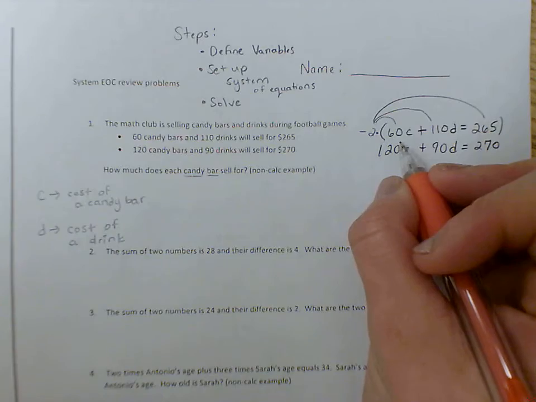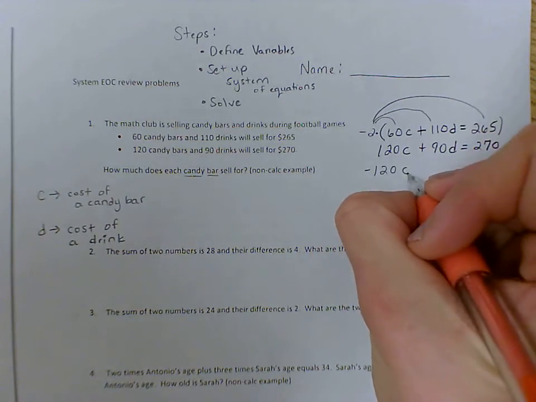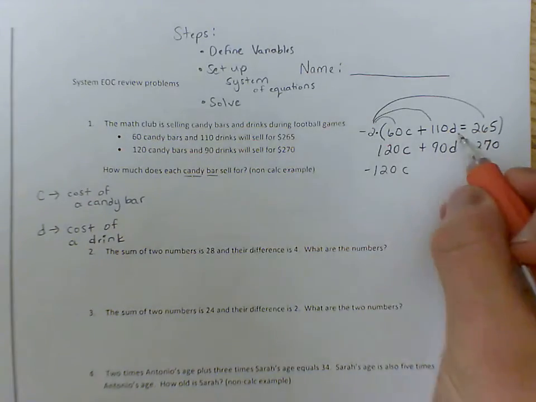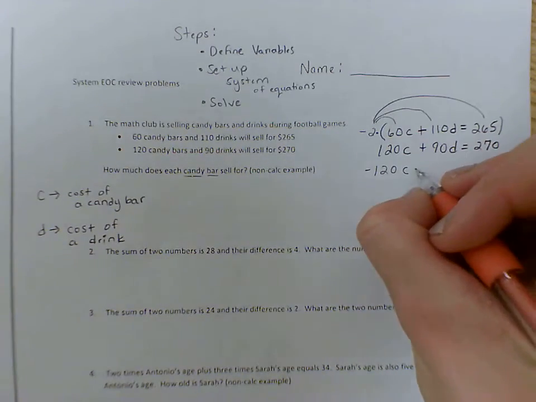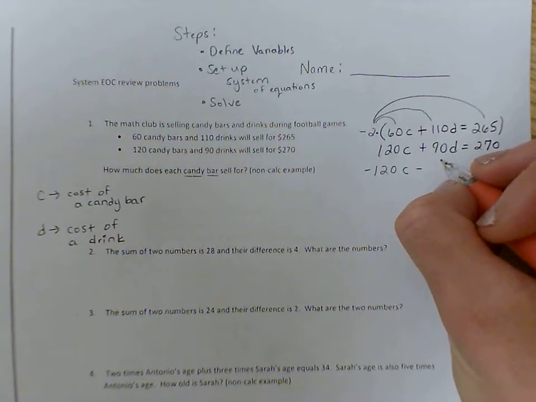Negative 2 times 60 ends up being negative 120. And then negative 2 times the 110, that would be negative 220.